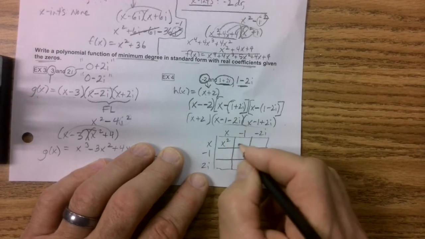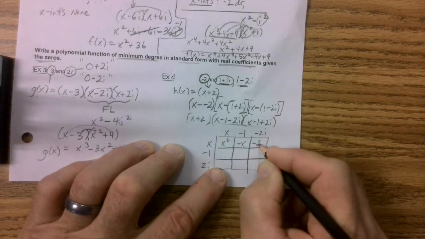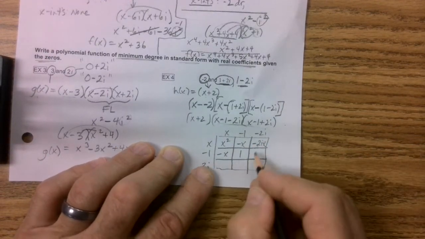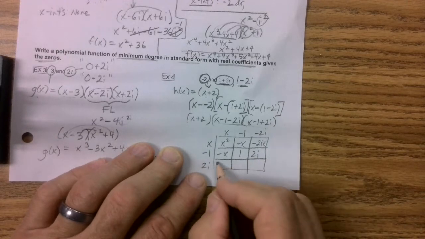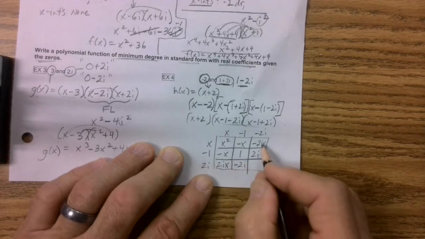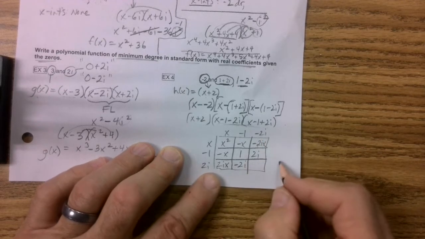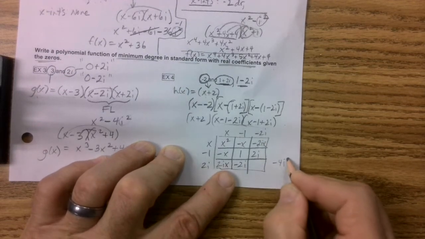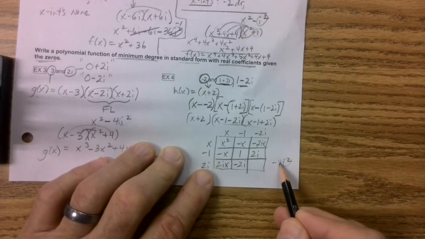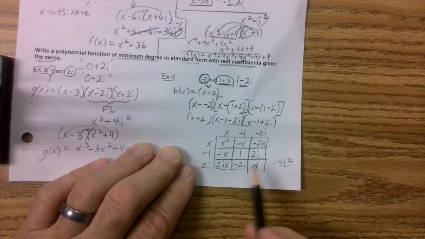So I get x squared minus x minus 2ix minus x plus 1, 2i, 2ix, negative 2i, and then here I get negative 4i squared. I'm going to write that over to the side because this is negative 1 times negative 4 is 4. Now here's something nice.